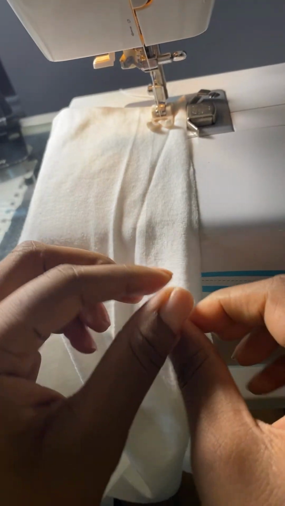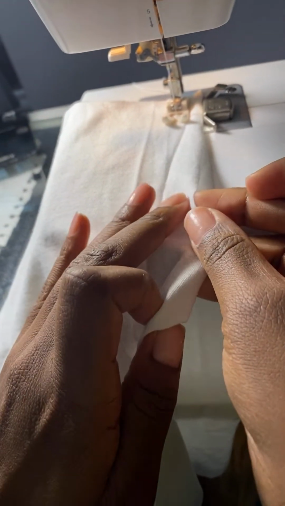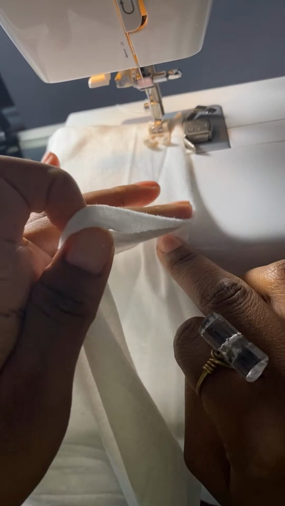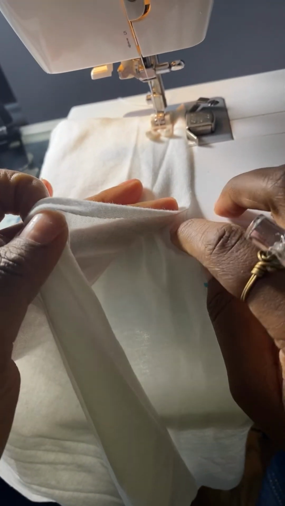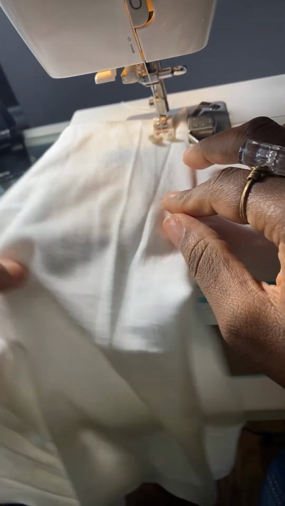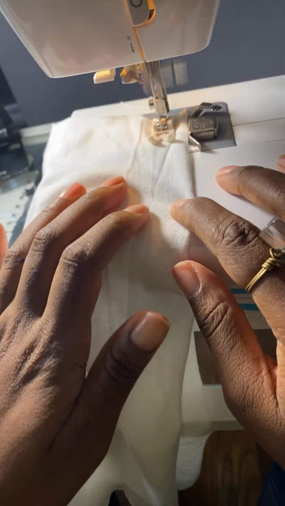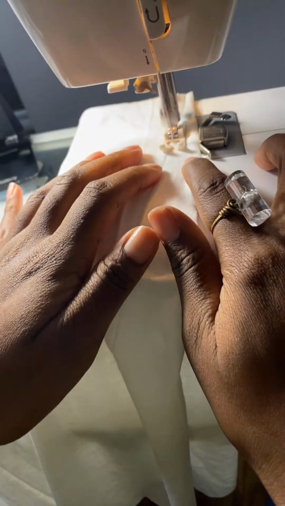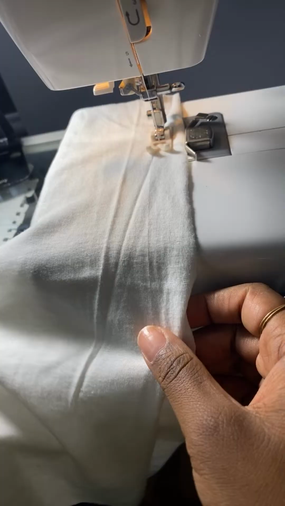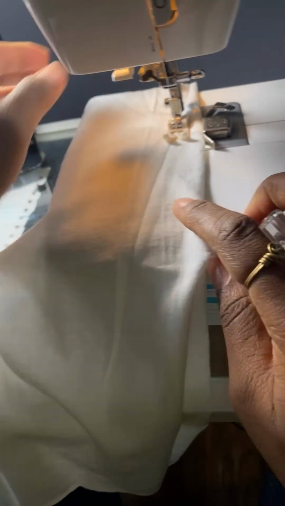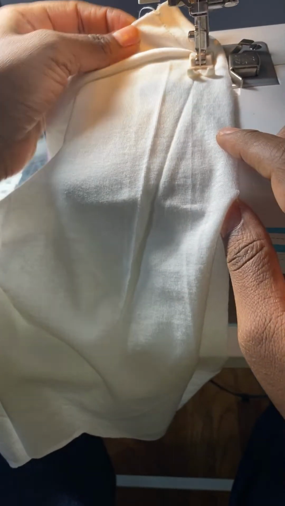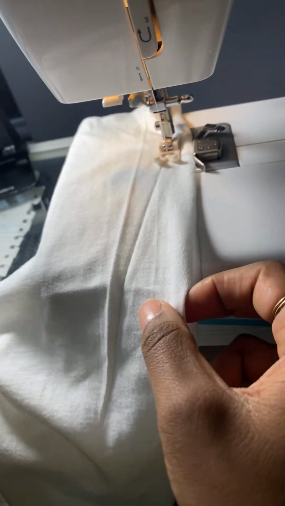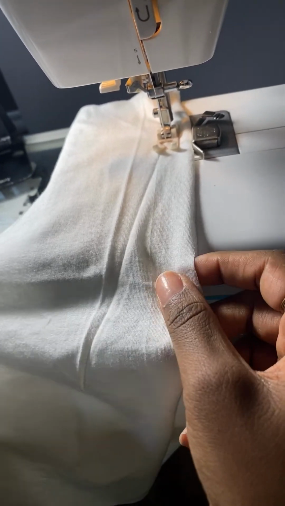Wow, my machine is quiet. Interesting. It's usually very squeaky. Huh. That's interesting. Let's see how the stitches are looking. Beautiful. Okay, cool. I'll take it.